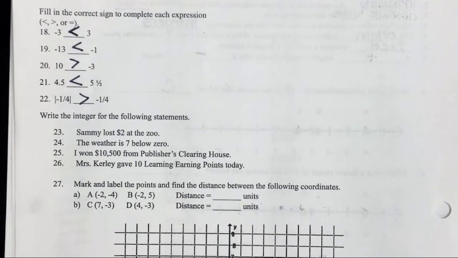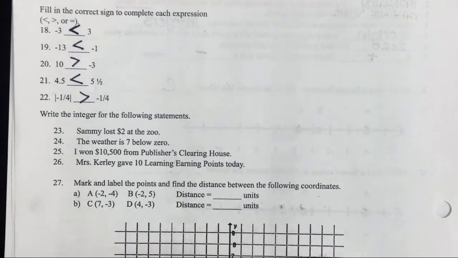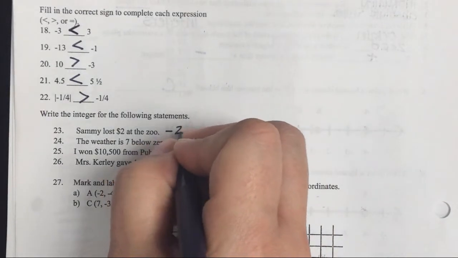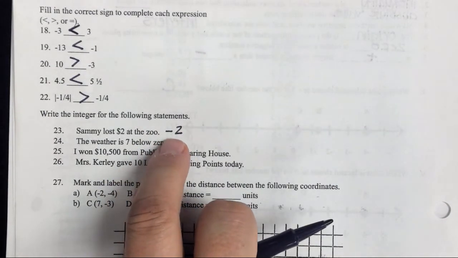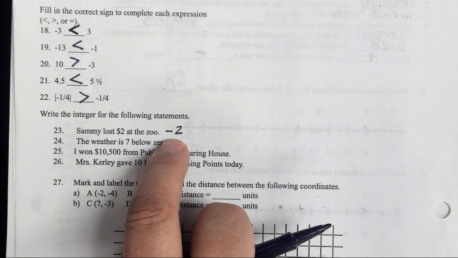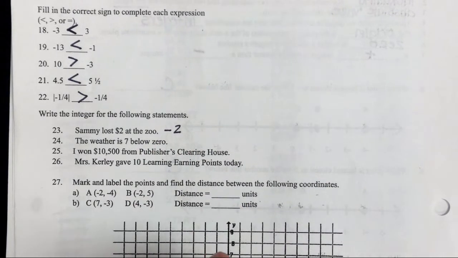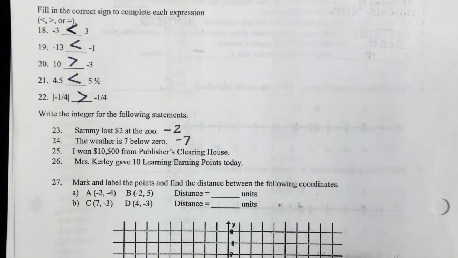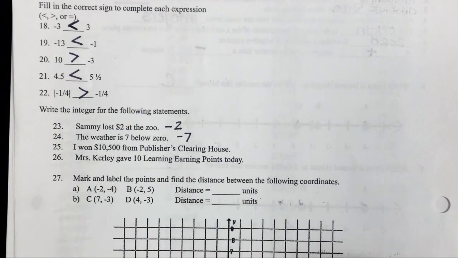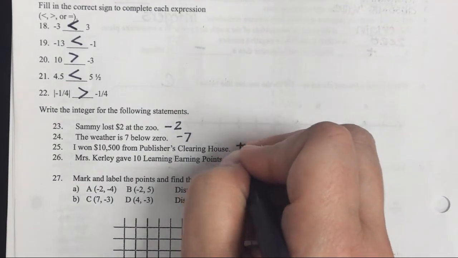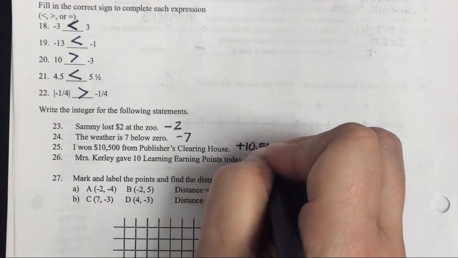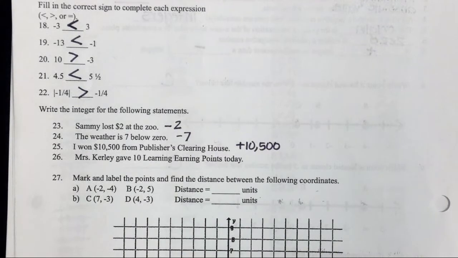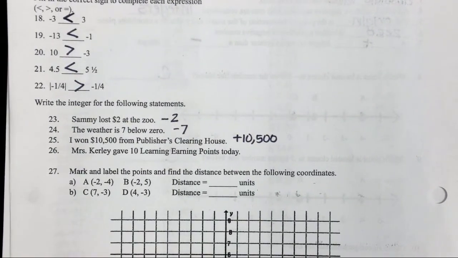Okay, how would we write an integer to represent Sammy lost $2 at the zoo? -2. Make sure, okay, I had a couple people last week just try to put the negative sign. Make sure you put the number. The weather is 7 below 0. -7. I won 10,500 from Publishers Clearinghouse. 10,500. And also check to make sure you're using the right number. Miss Curley gave 10 learning earning points today.